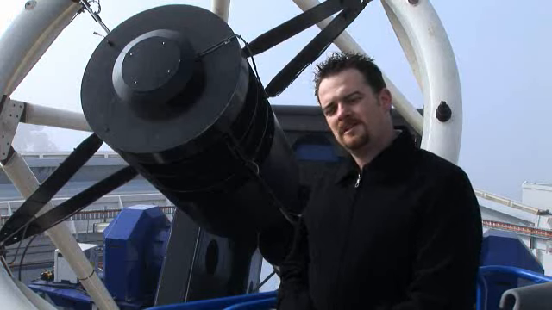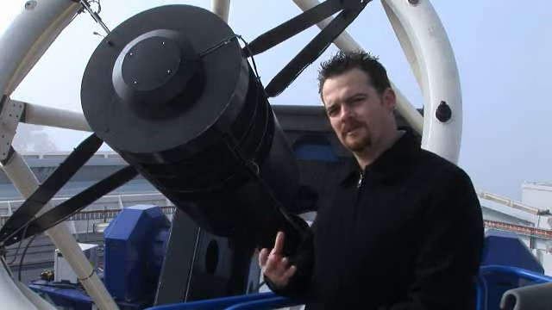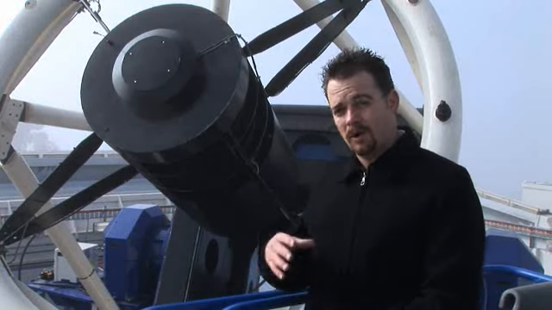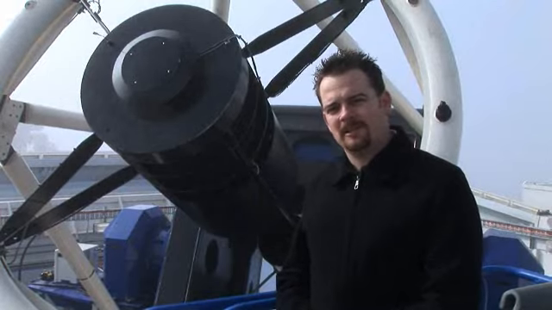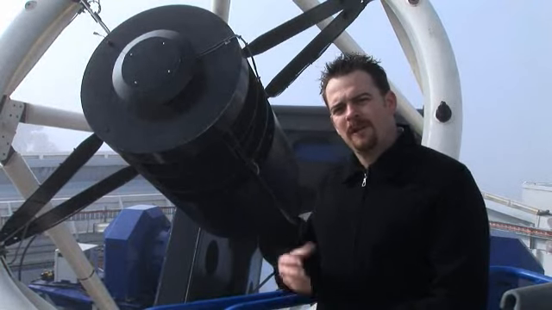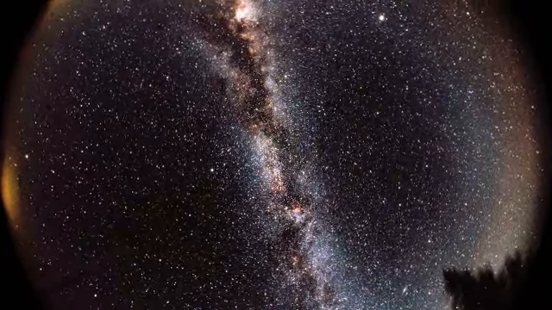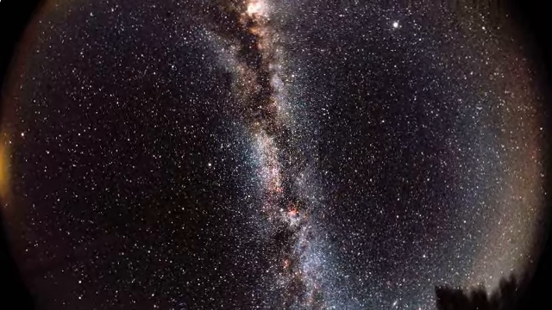So what I'd like to talk about first is sensitivity. Sensitivity is measured by the smallest signal that a telescope can measure, or how faint are the objects that a telescope can see. Sensitivity is very important in astronomy because many of the objects we look at are very faint.